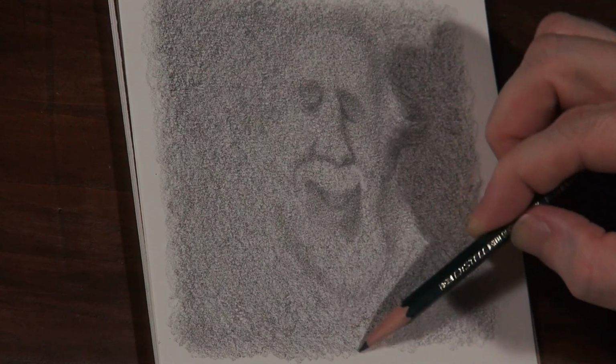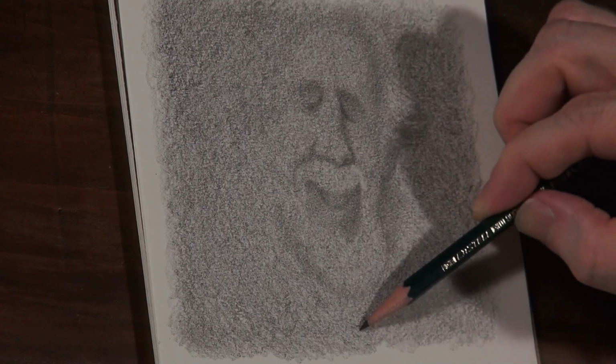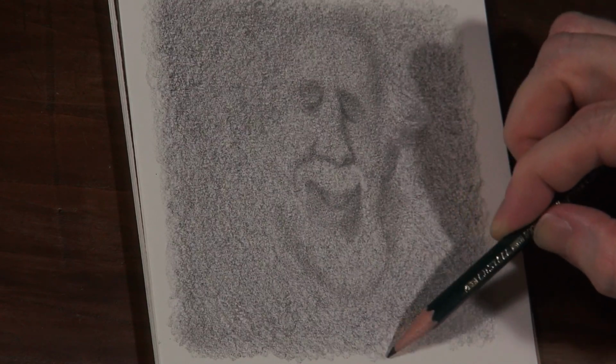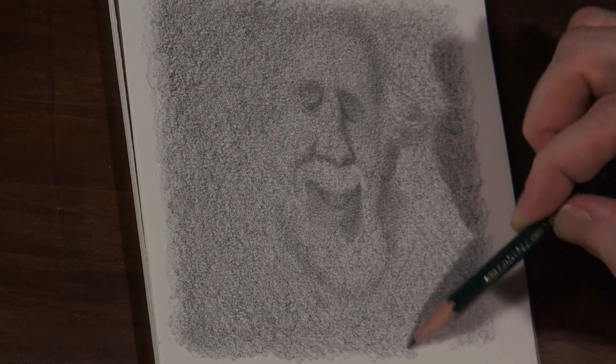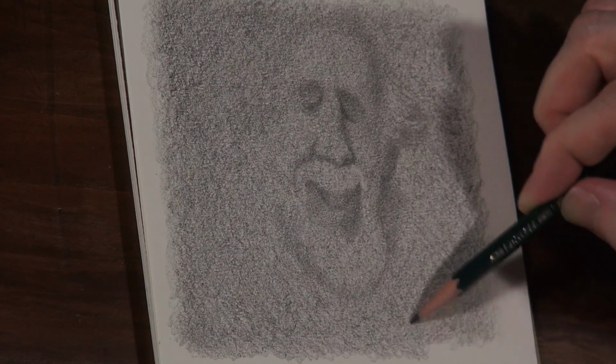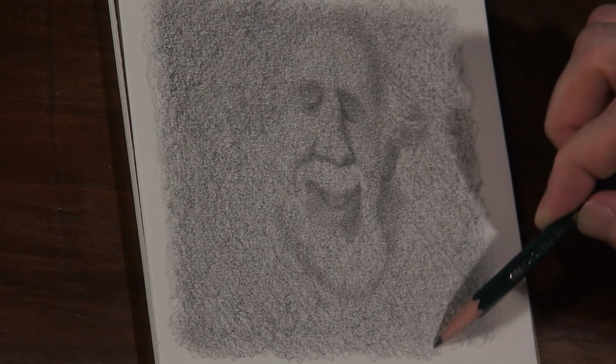And what I was doing is I was shading diagonally in one direction and then diagonally in the other direction, and then doing circular shading.